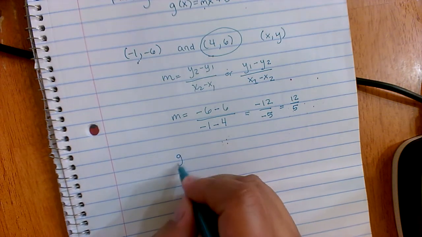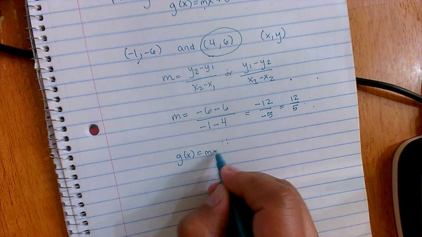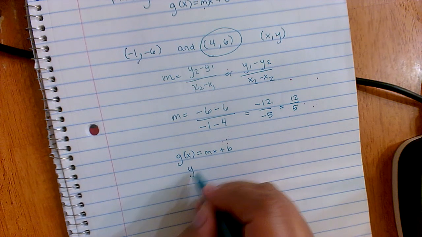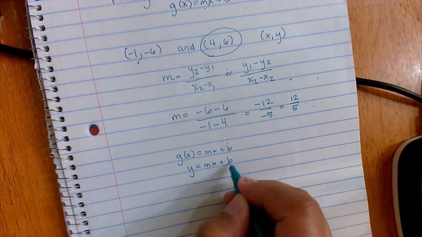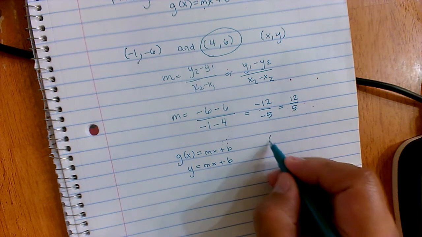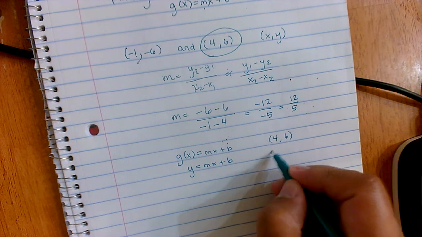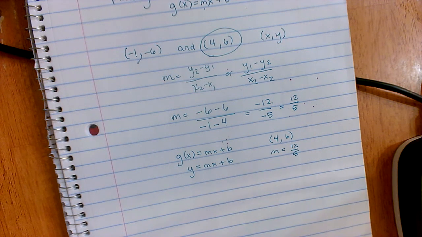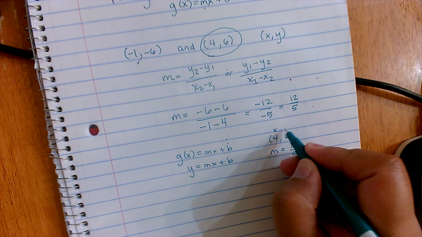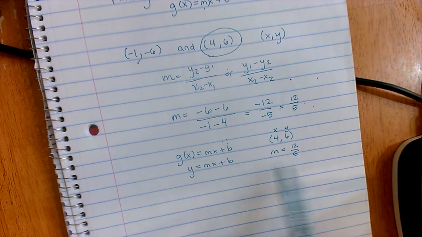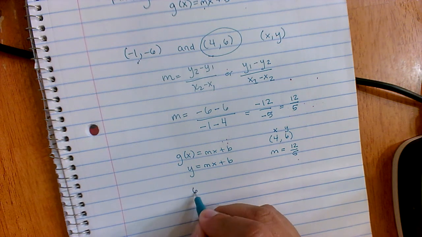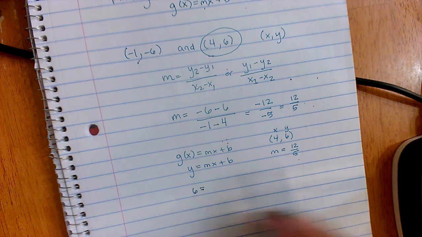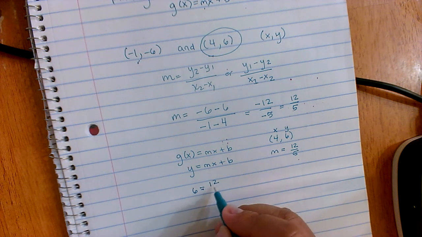So the function is supposed to look like g of x is equal to mx plus b. We could also write that as y is equal to mx plus b. And we have an ordered pair for 6, and we found that our slope was equal to the value 12 over 5. So this 4 is an x value when the y value is 6, and m is equal to 12 over 5. I'm going to take these 3 values and plug them into this equation. So I have, instead of y, 6 equal to, instead of m, we're going to put our slope in, 12 over 5.